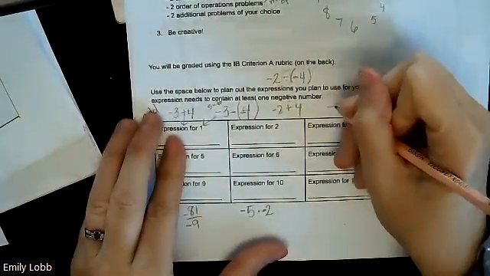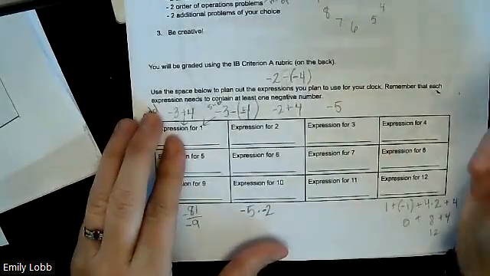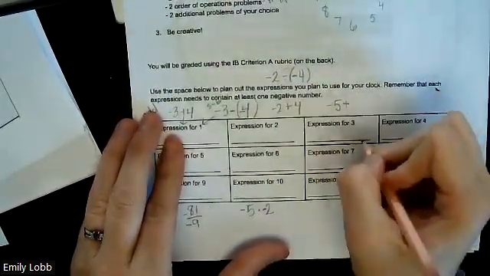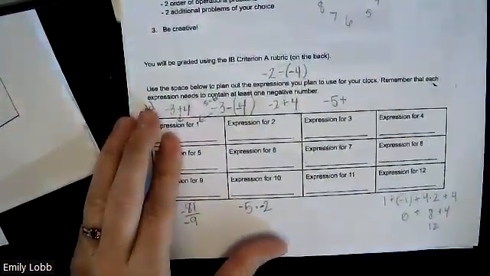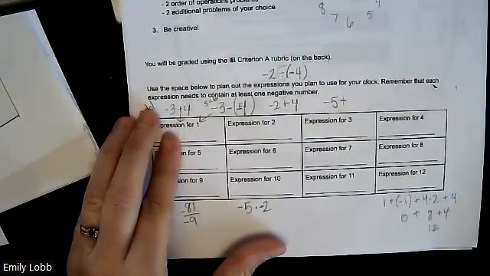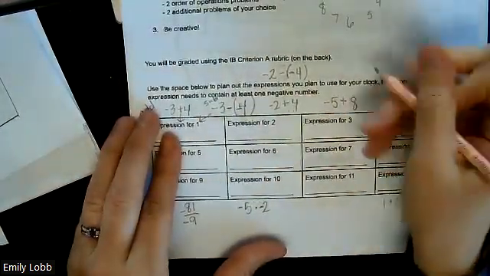What if I started here with -5? What would I add to -5 to make a 3? 8. So here's how I could do the addition way of that.